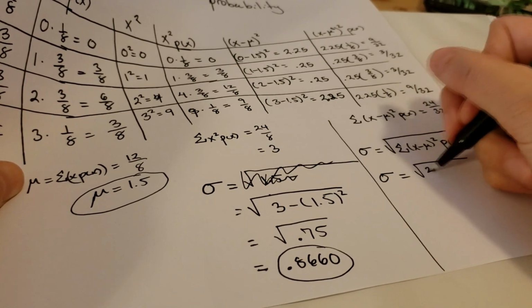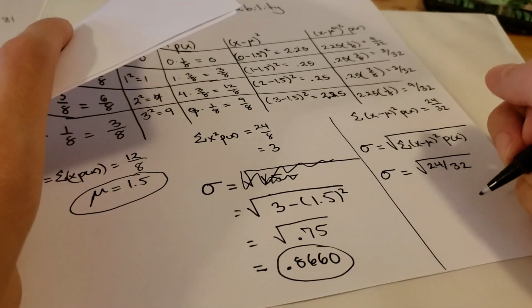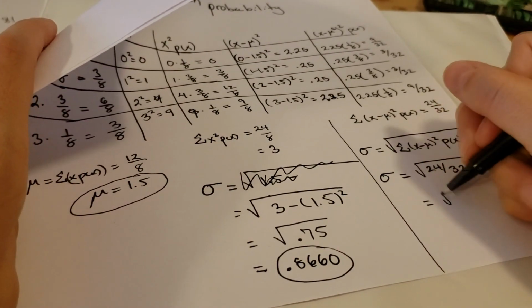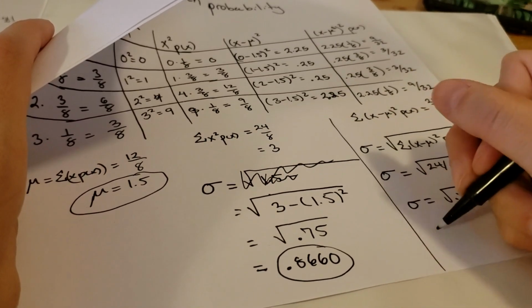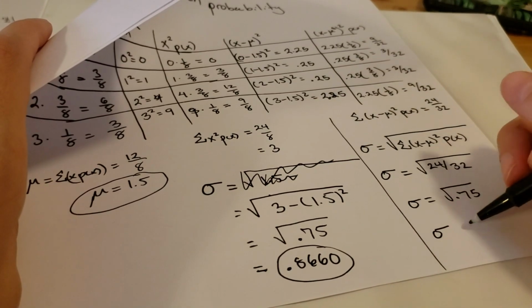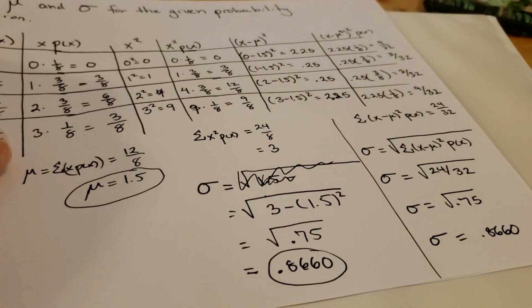Right, so now we're just taking the square root of one number, 24 over 32, and that happens to equal 0.75. So again, we get the standard deviation is the same 0.8660.